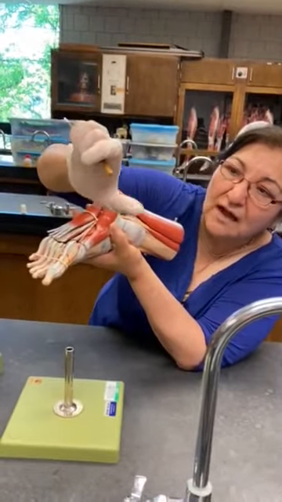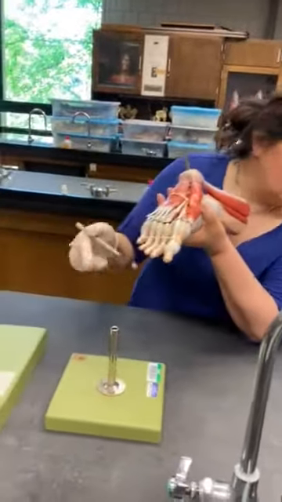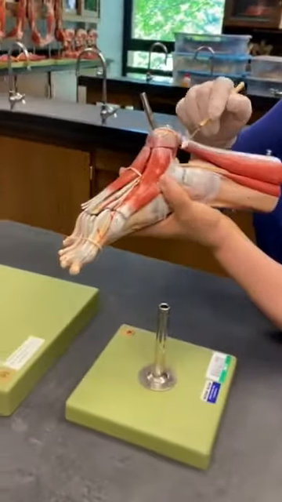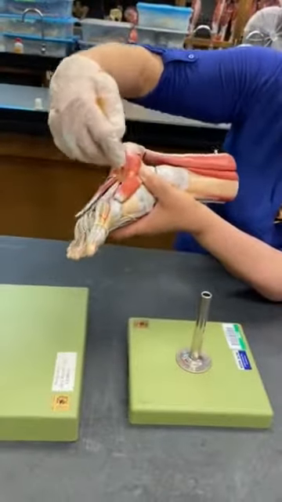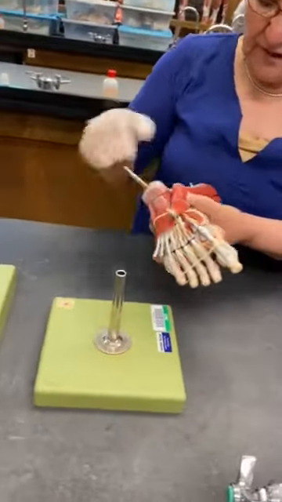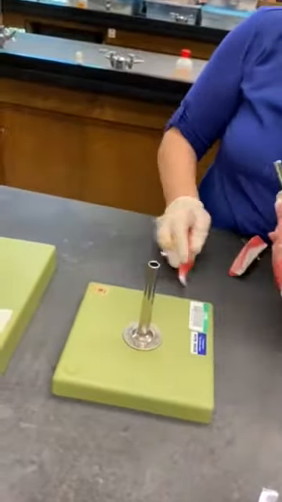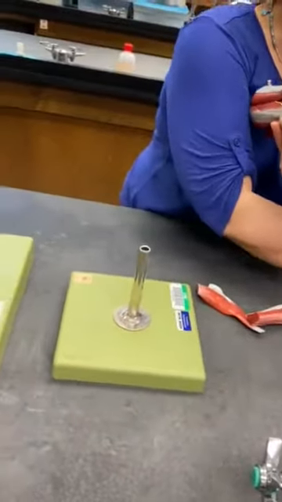Abduct, adduct, abduct. You got it? And the nerve is going to be what? Plantar, yeah. This is the plantar nerve, okay? And one of the branches of the plantar nerve.